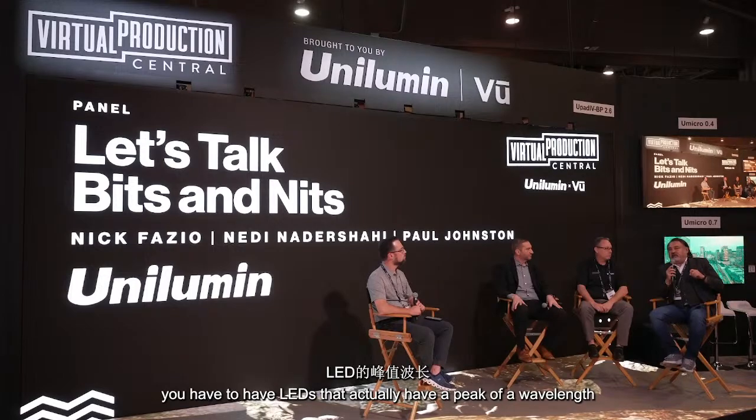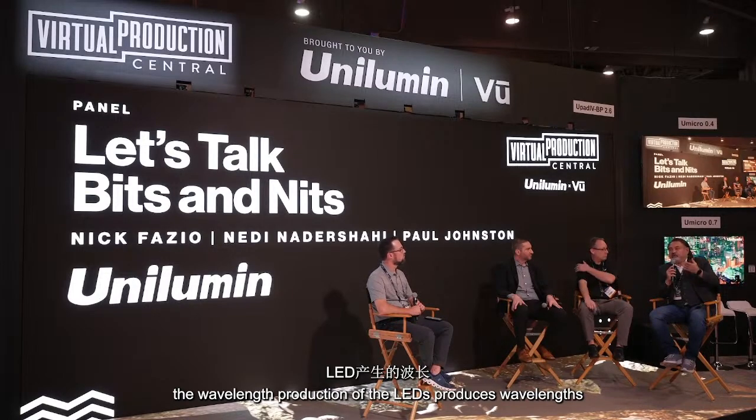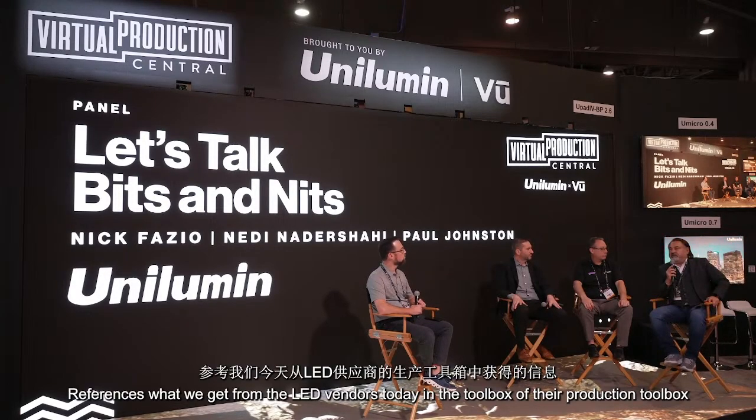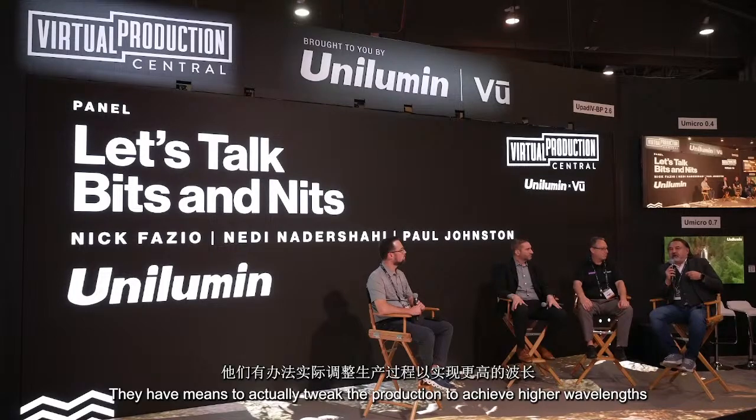And in order to achieve that, you have to have LEDs that actually have a peak of a wavelength that is higher to those corners. As you know, the wavelength production of the LEDs produces wavelengths that are a curve or a bell curve. So this essentially references what we get from the LED vendors. Today, in their production toolbox, they have means to actually tweak the production to achieve higher wavelengths.